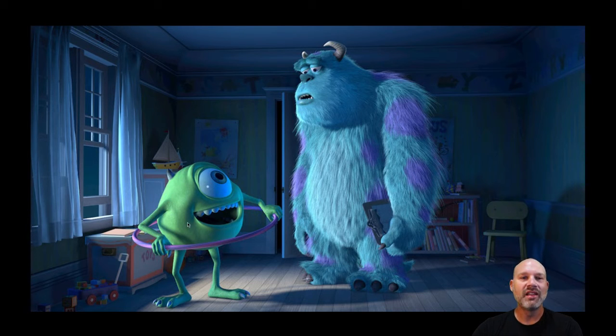You see here the light coming in the window, scraping across Mike in this really nice core shadow that begins to travel through, and even that little blue reflected light all the way down through here is bouncing off of Sulley.